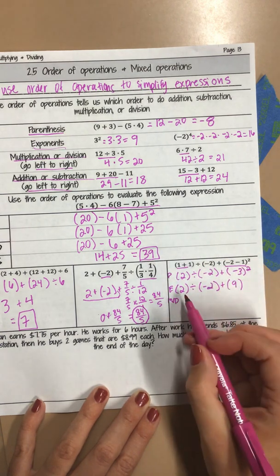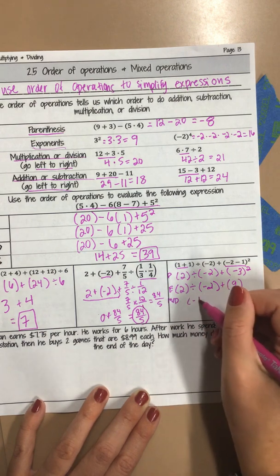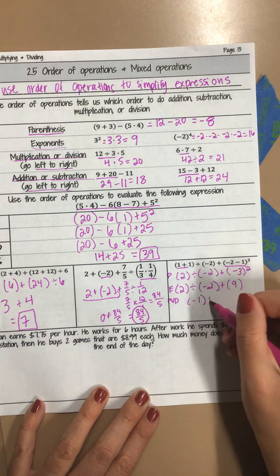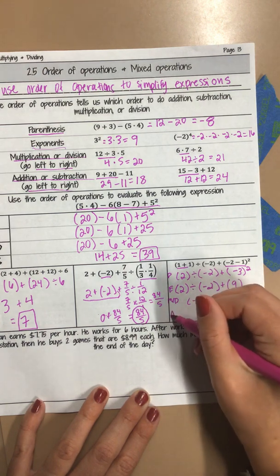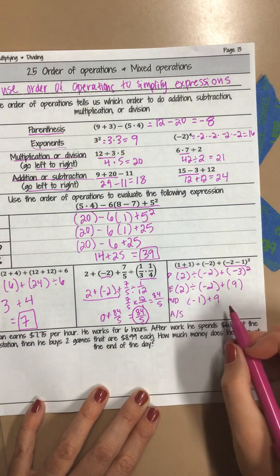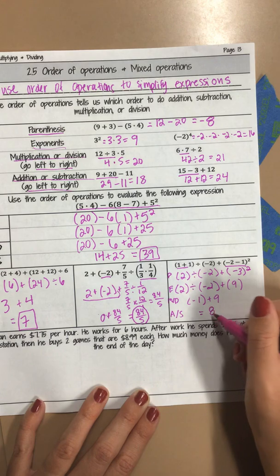I have divide. 2 divided by negative 2 is negative 1. And then negative 1 plus 9. My last one is to add or subtract. I do negative 1 plus 9, which is going to give me positive 8.